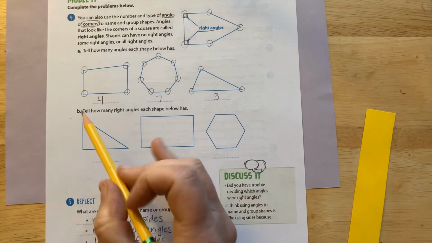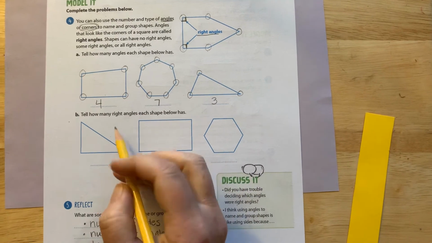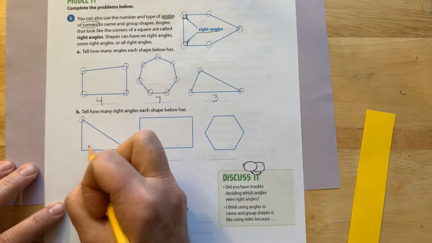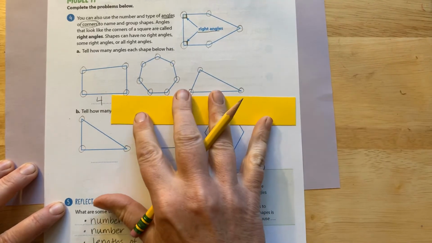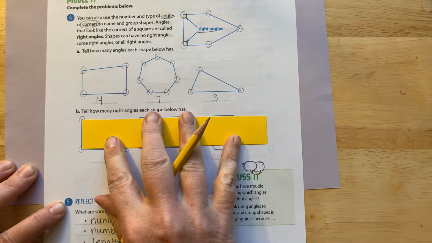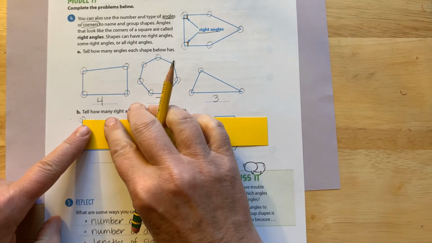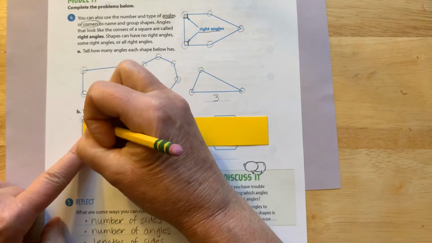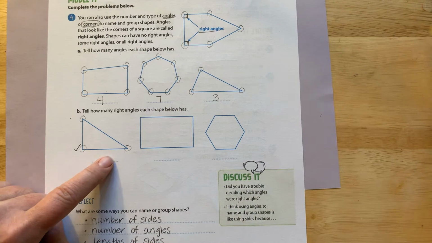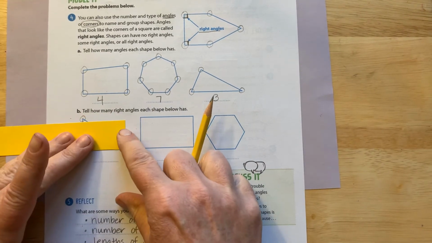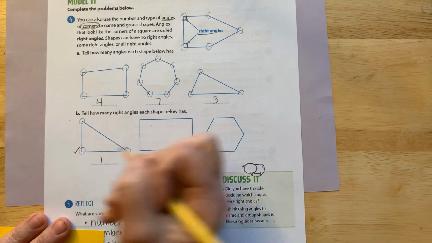Okay, in B, tell how many right angles each shape below has. Okay, so I notice that there's 1, 2, 3 angles. Which one can we slide the paper in to see if it's a right angle? That one is. So I'm going to put a little check mark. Can I do it to this one up here? No, it doesn't match. Notice one side matches, but the other side does not. And same with this one down here. I can get one side to match, but I can't get the other side to match. So this one only has 1.